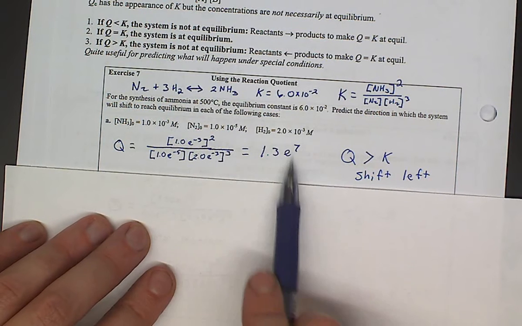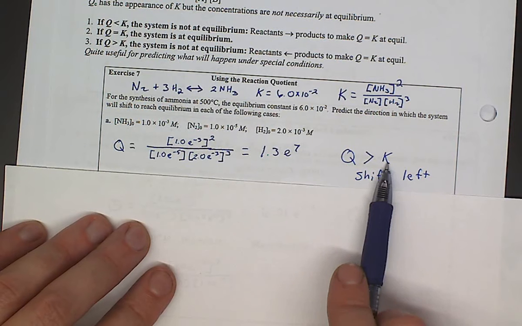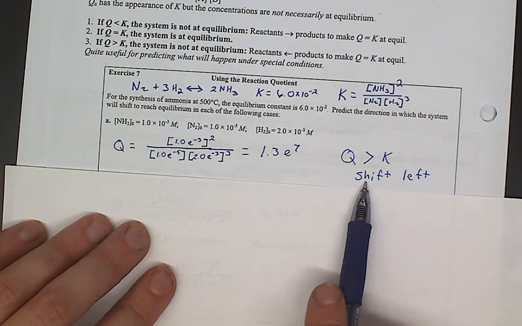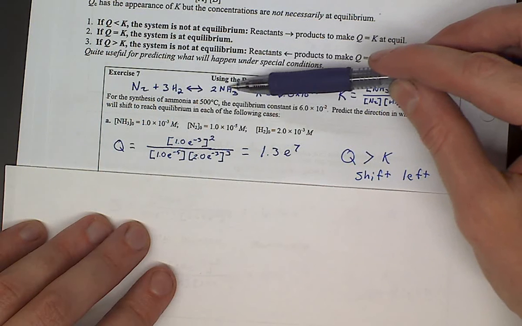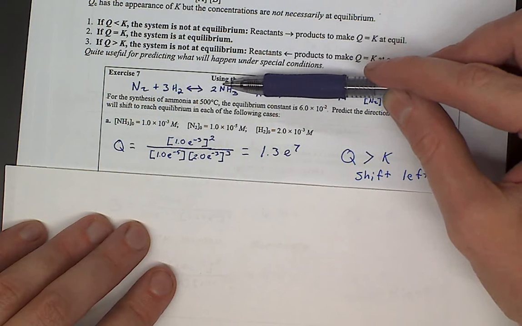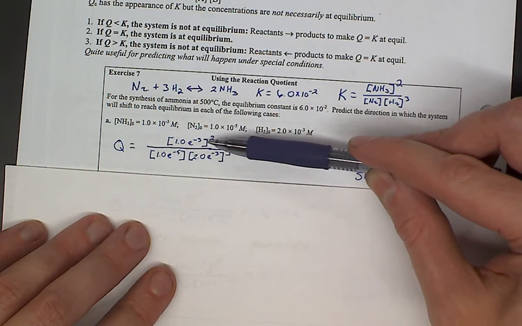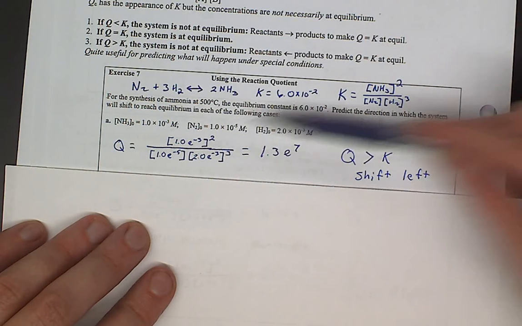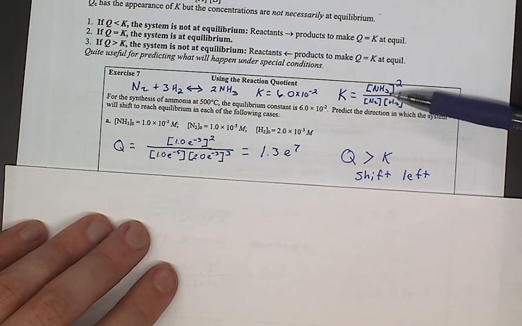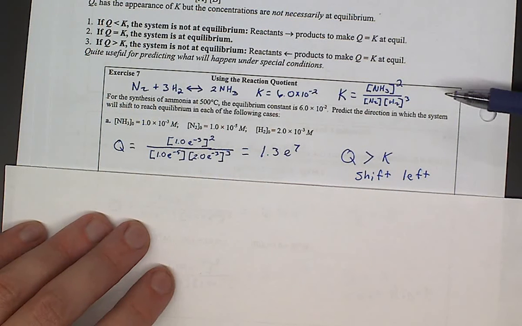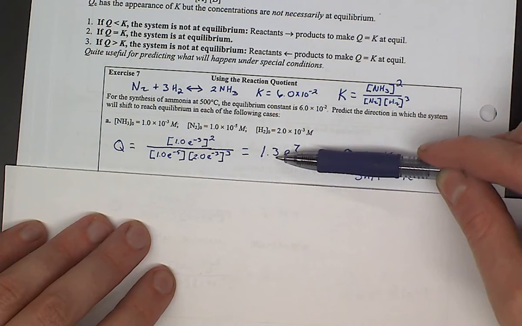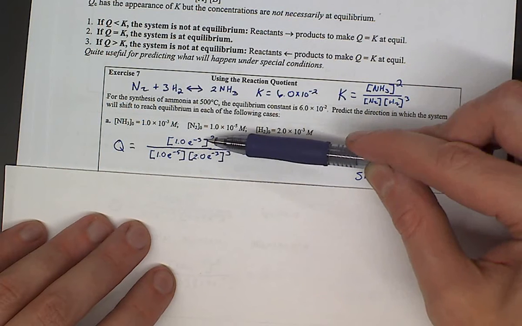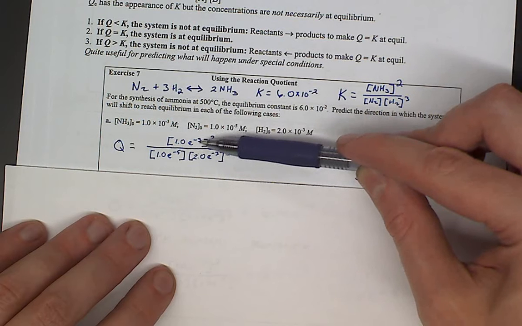When Q is bigger than K, this is going to shift to the left. It's going to go from the right side to the left side, because what this is saying is that we have way more product than we typically would be at equilibrium. So this is going to shift to the left side. The larger this value is, the more this is on the product side than it is on the reactant side.